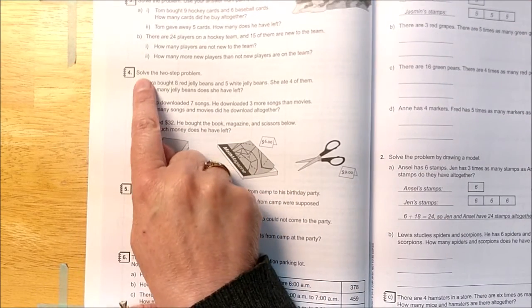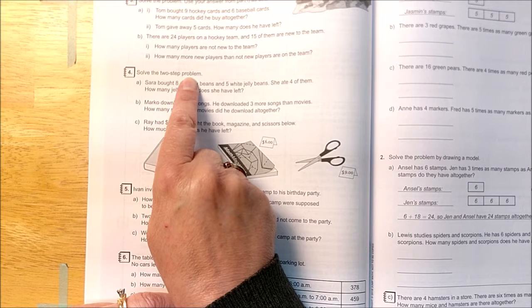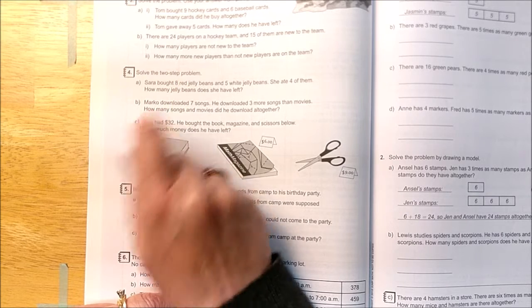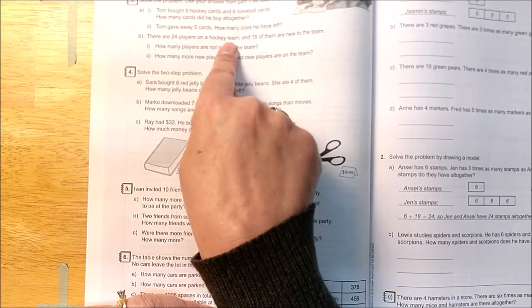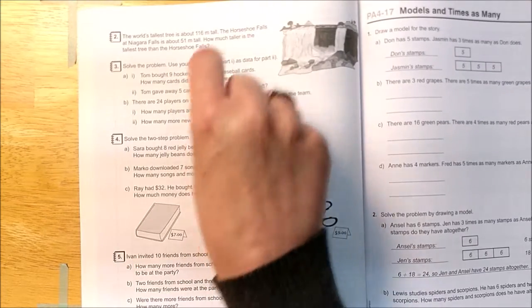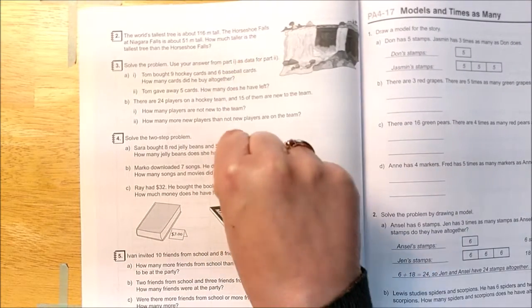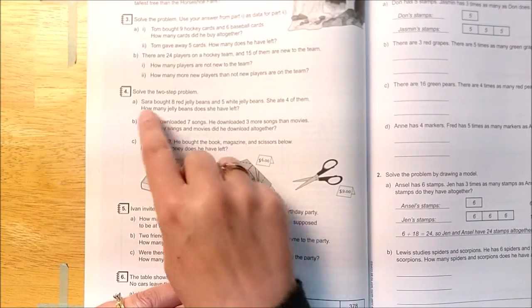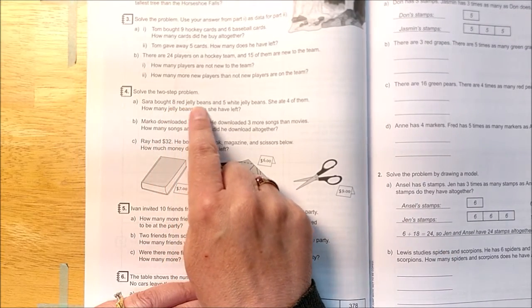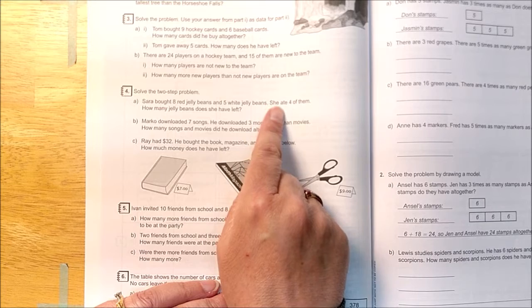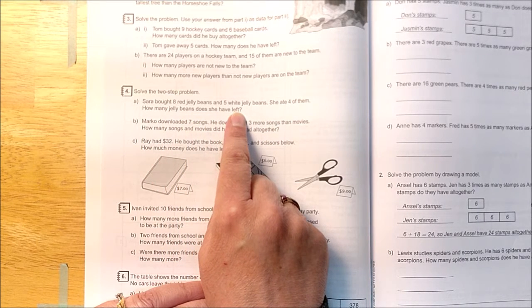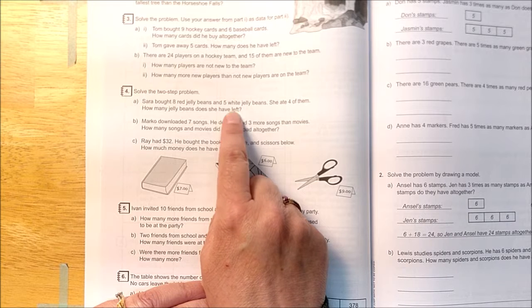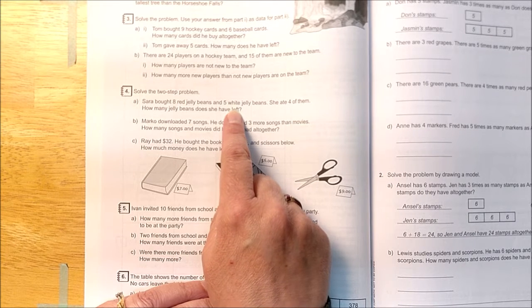Next one, it's solve the 2-step problem. So there are 2 steps you need to do in order to figure out the problem. Just like here, you had to figure out 2 things and we made them separate. You're going to have to figure out 2 things down here too. Sarah bought 8 red jelly beans and 5 white jelly beans. She ate 4 of them. How many jelly beans does she have left? So I probably would think you need to figure out how many jelly beans she has before you can answer that.